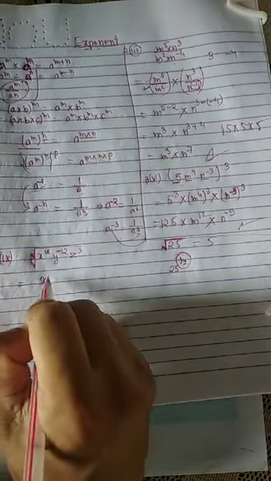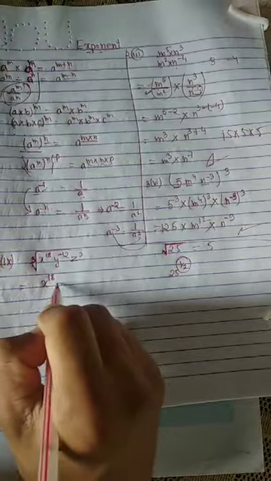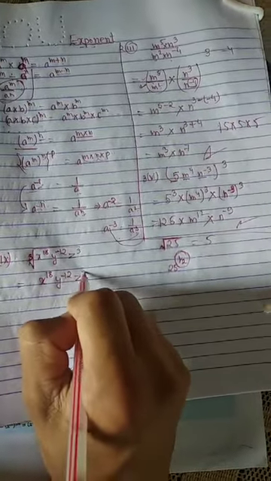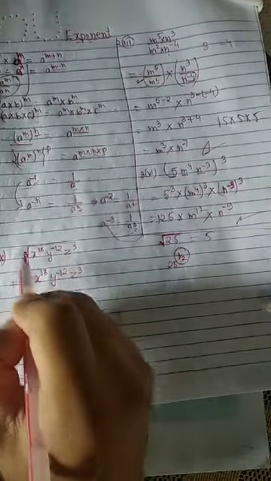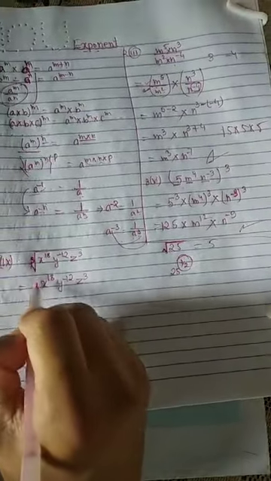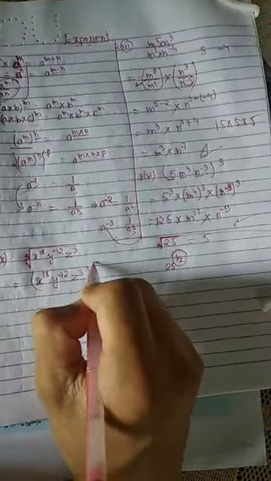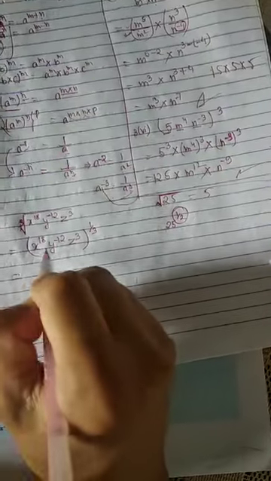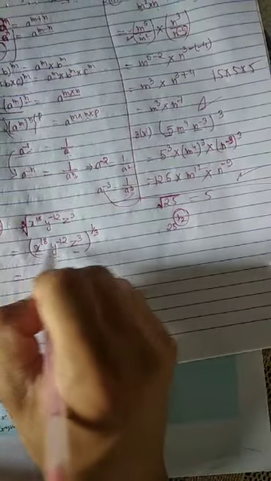So x to the power 18, y to the power minus 12, and z cube. As I said earlier, we have here cube root, that means the whole to the power will be 1 by 3. Okay, now again we have here 3 terms along with the powers.